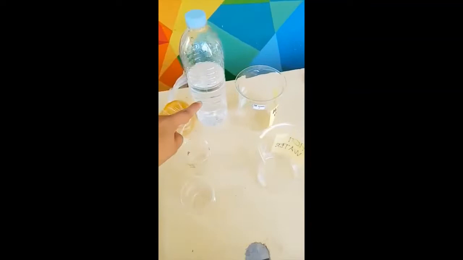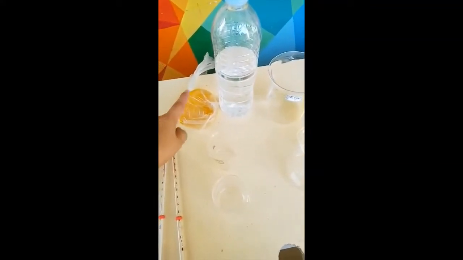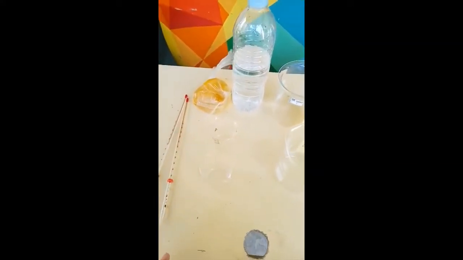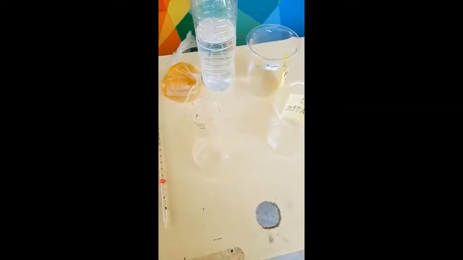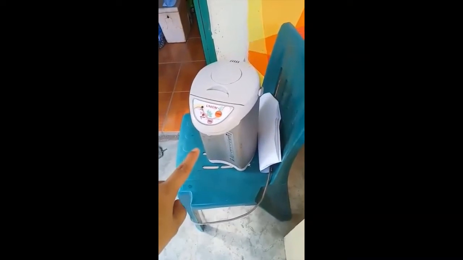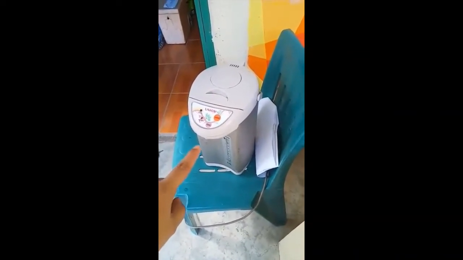And then we have water and cooking oil, the 2 liquid samples, and then we also need hot water. So we have here the electric air pot for our hot water.